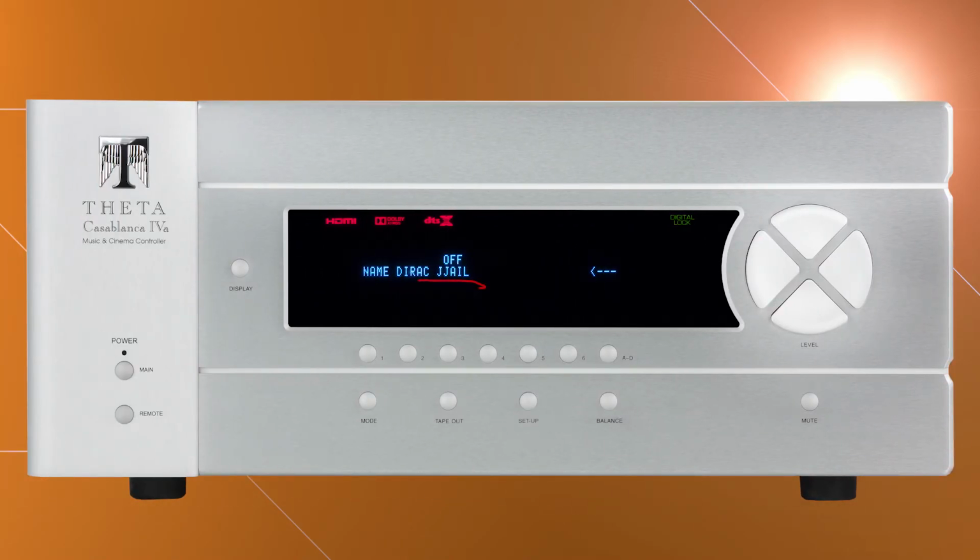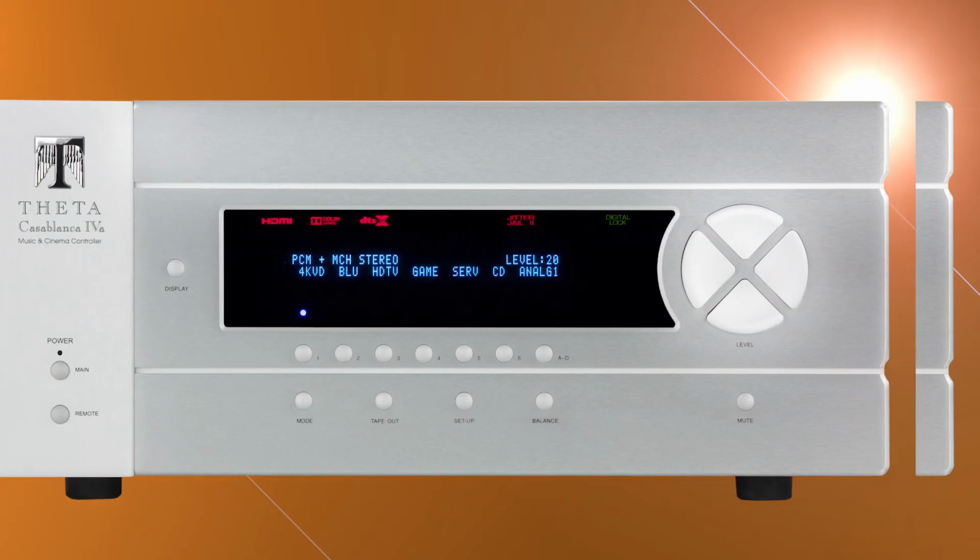To change the jitter jail setting, press button 3. Use the upper and lower level pads to turn jitter jail on or off. Jitter jail is shown on. Press Setup to return to the previous page. Press the Setup button again to return to the home page.